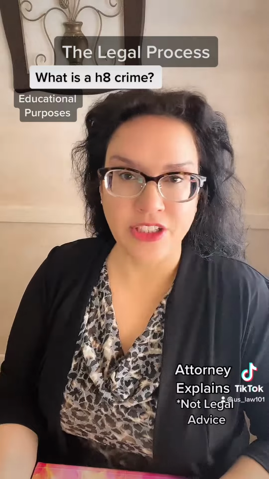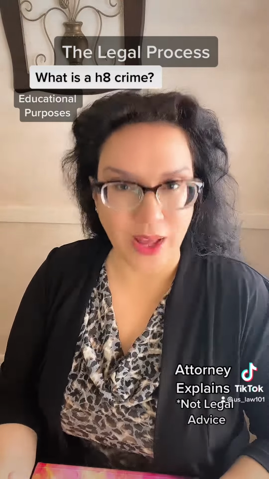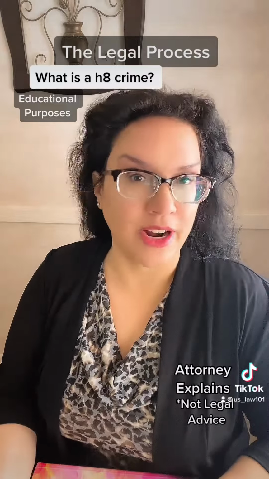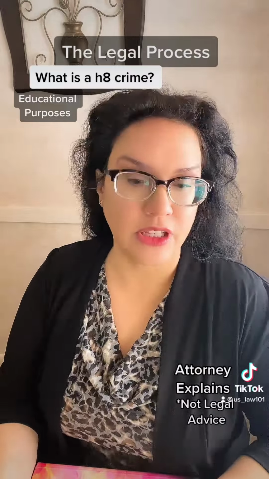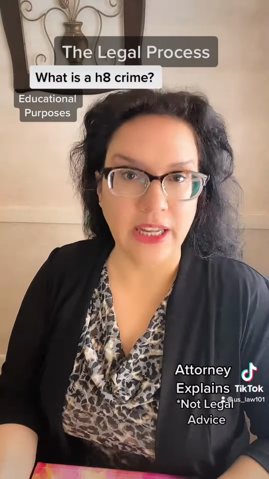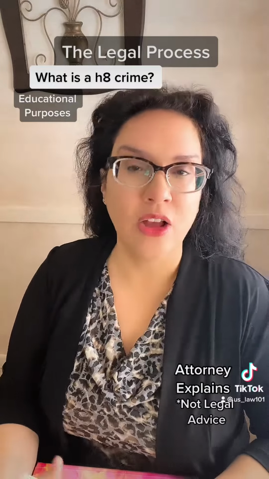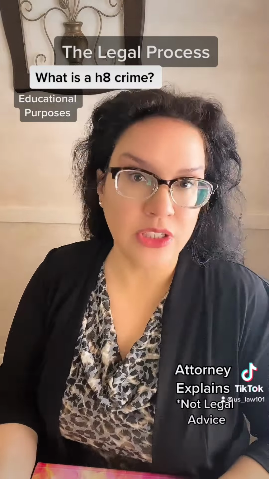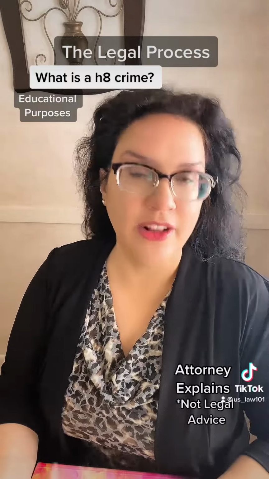First off, it's good to note that every single state has a different way of dealing with hate crimes. 47 of our states, plus the District of Columbia, actually have a statute declaring what hate crimes are. And this is important because we use that statute code section in order to charge a person with that.